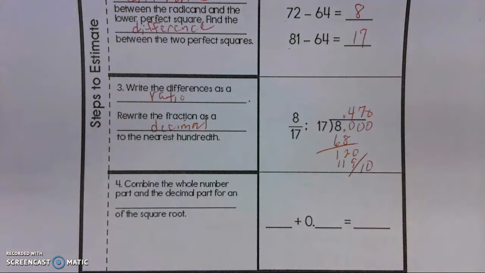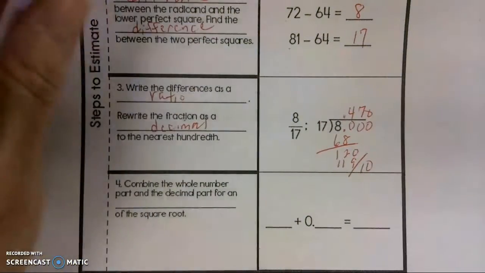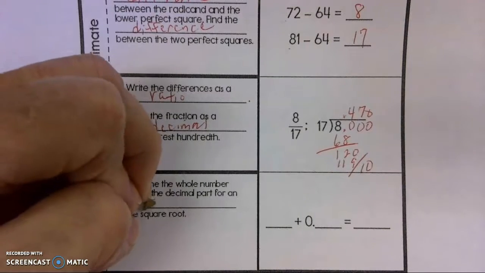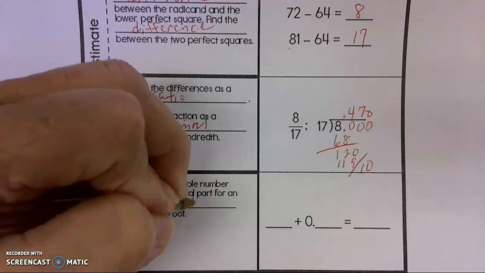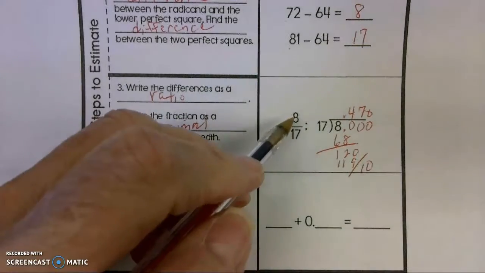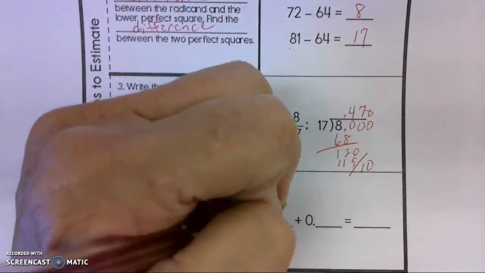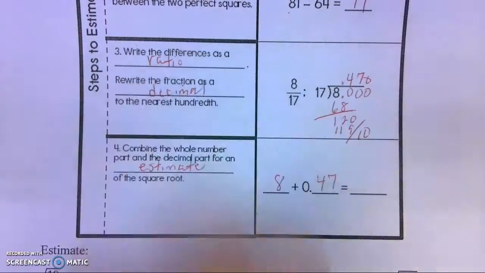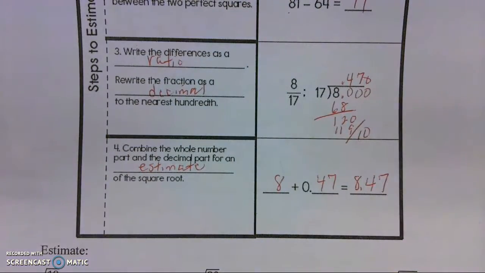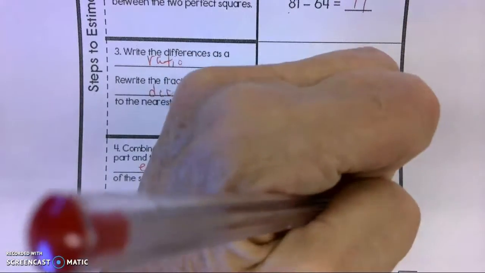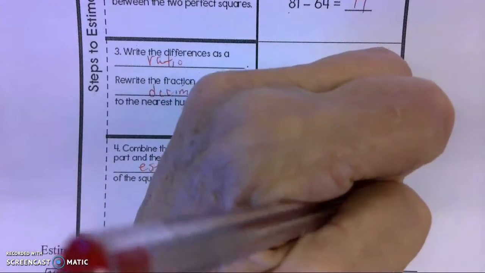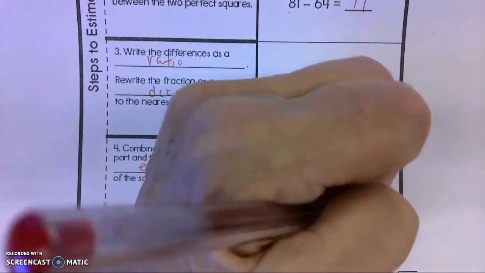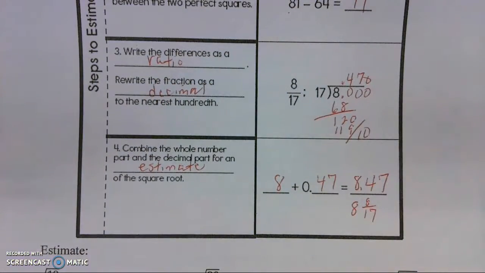Okay. So now what I want to do is combine the whole number part and the decimal part for an estimate of the square root. So I'm going to take my 8 and I'm going to add to it 47 hundredths, and I can write this estimate as 8 47/100ths, or if I left it as a fraction, it would be 8 8/17. All right, and that's just one method of estimating.